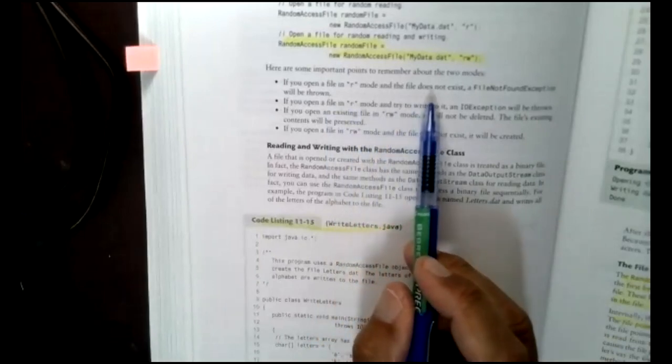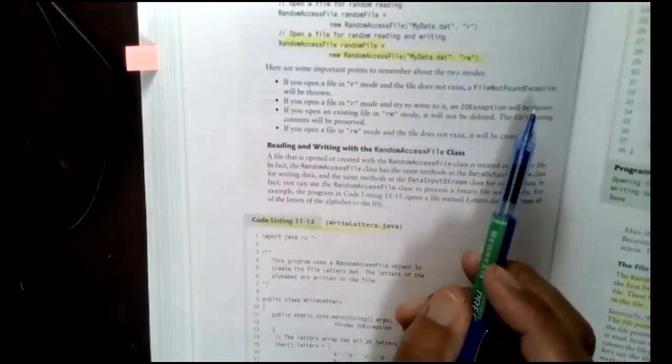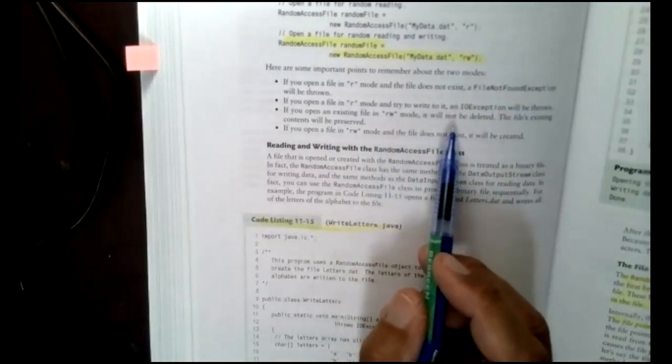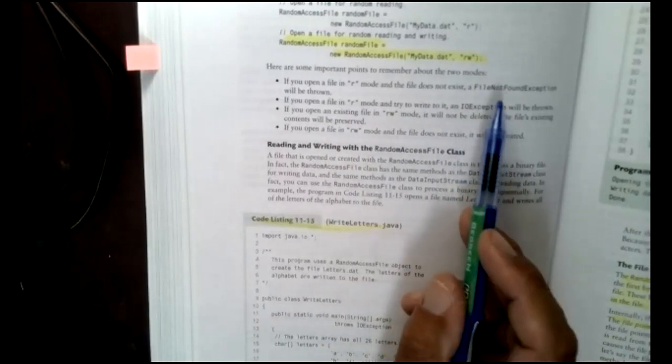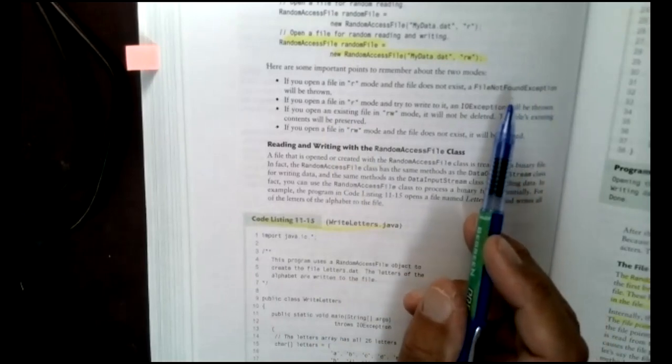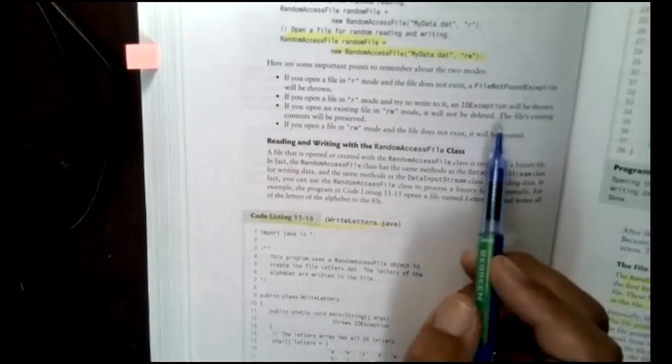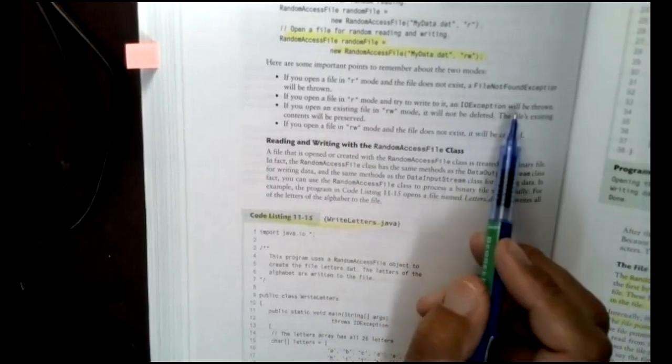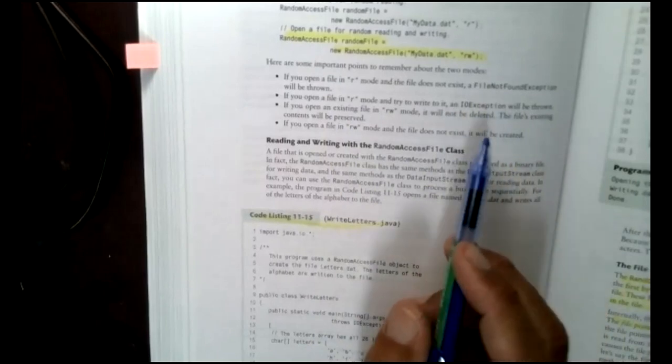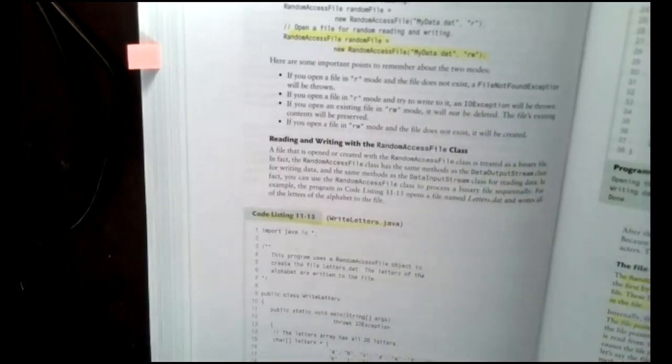If you open it at R and it doesn't exist, you're going to get a file not found exception. If you open an R and try to write to it, you get an IO exception. Some of you are starting to go, oh yeah, there was a class called file not found exception. That was my whole inheritance thing. Here's IO exception. I know that's a problem, right? So that exception could be thrown.